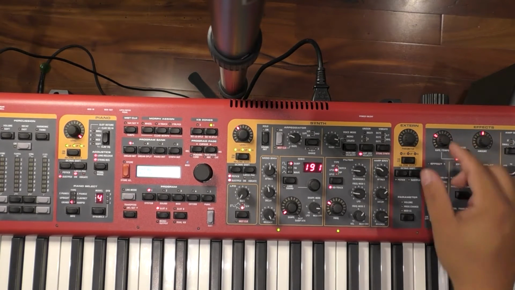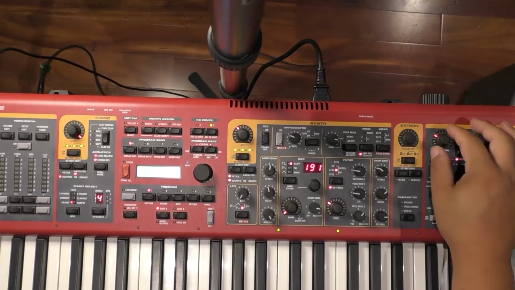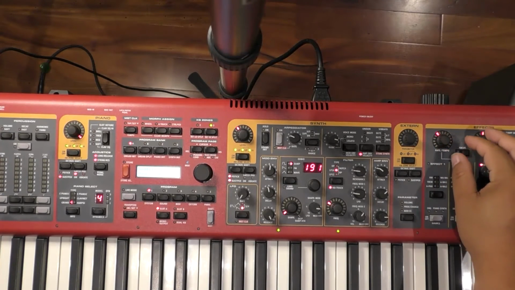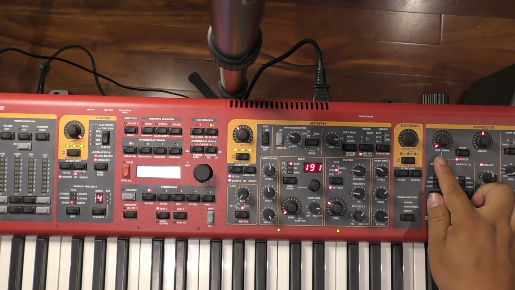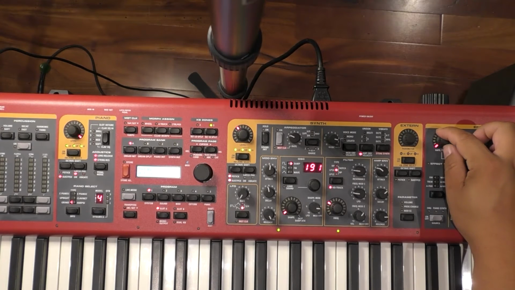Now the two main divisions that are used in our church are the quarter note division and the 1/8 dotted division. So the way it's set up is the rate tempo knob actually scrolls through various different divisions.